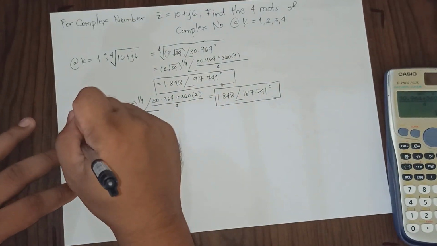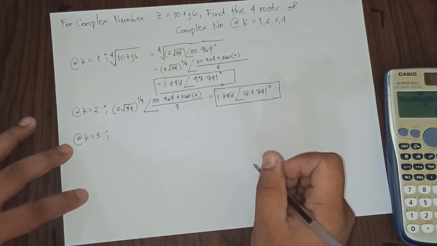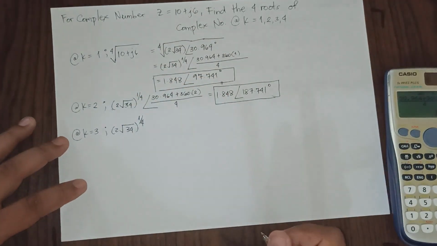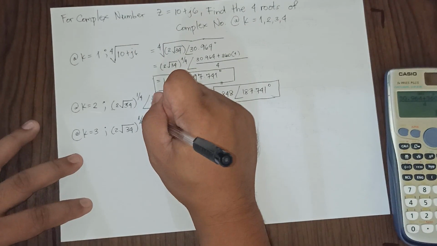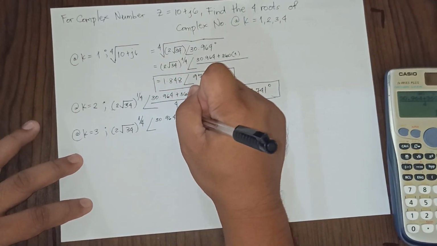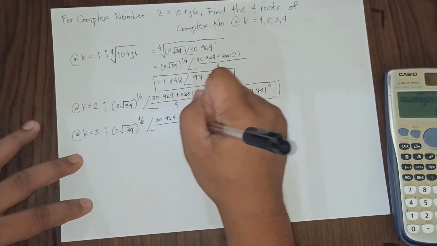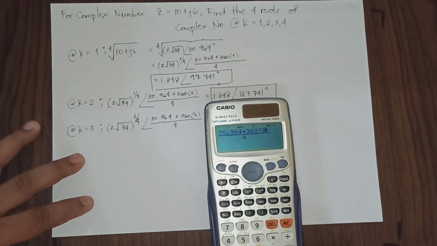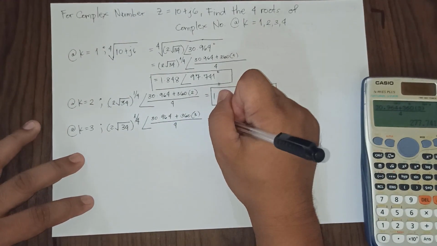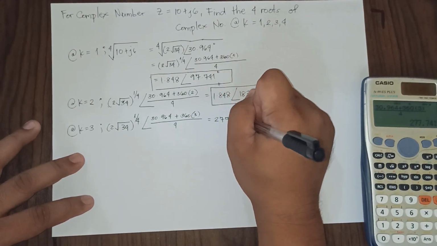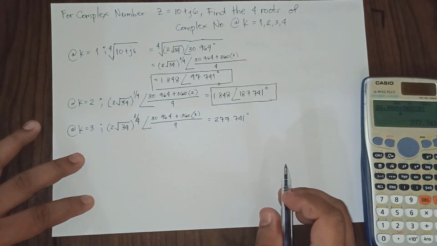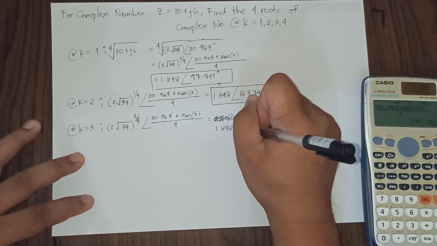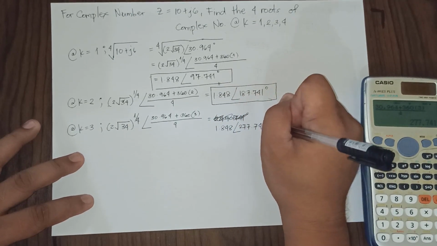And at k is equal to 3, that is the fourth root of 34 bar angle of 30.964 plus 360 times 3 all over 4, since we are just looking for the roots. That is 1.848 angle of 277.741 degrees.